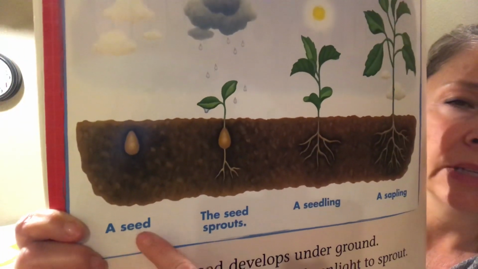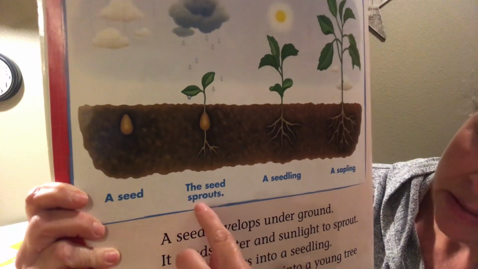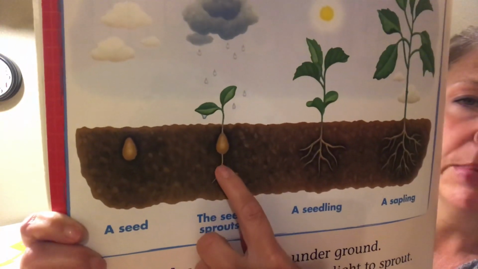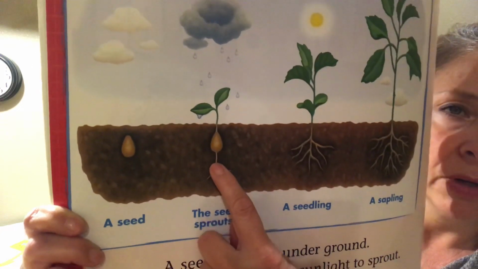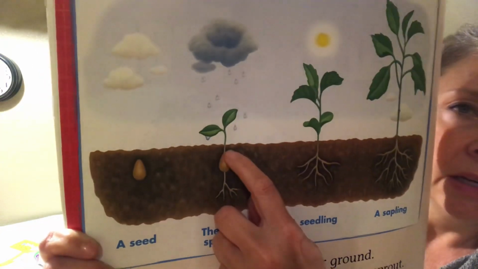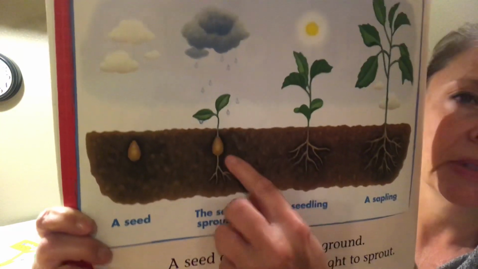This says a seed, and then it says the seed sprouts. The first thing that happens is a root starts to grow down into the soil. The roots are growing down, and then a small stem will grow up and sprout some leaves.